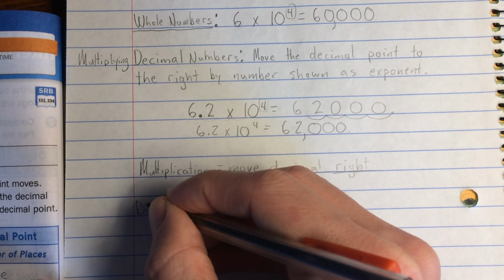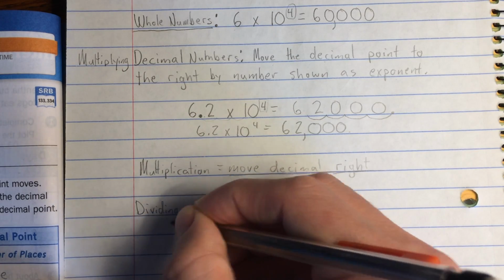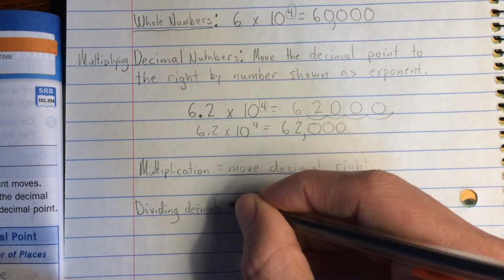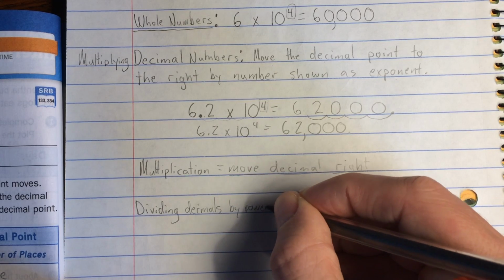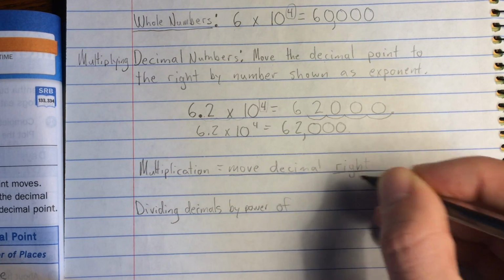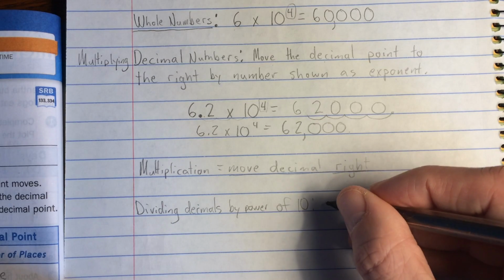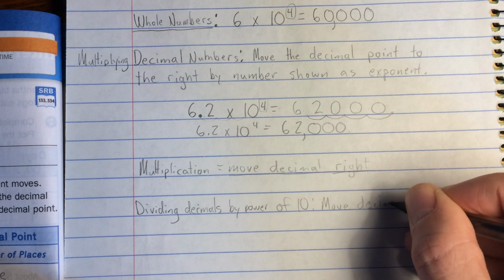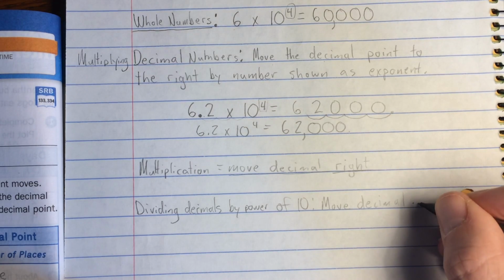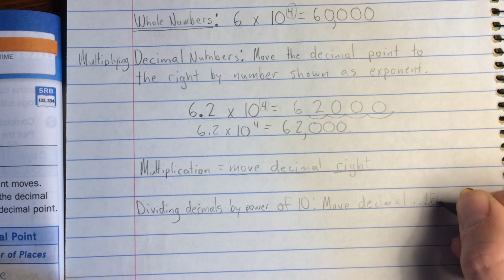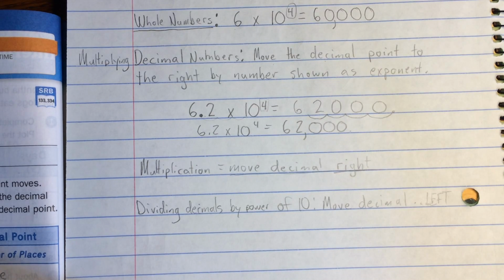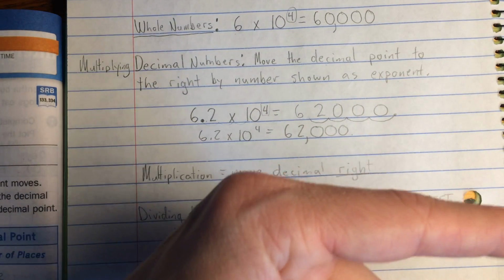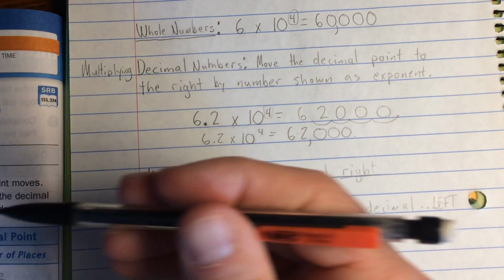Well, dividing decimals by power of 10 means you just move the decimal, wait for it, left. Oh my gosh, that is hardly legible. Okay, so multiplication, you move it to the right, and then division, you're moving it to the left.